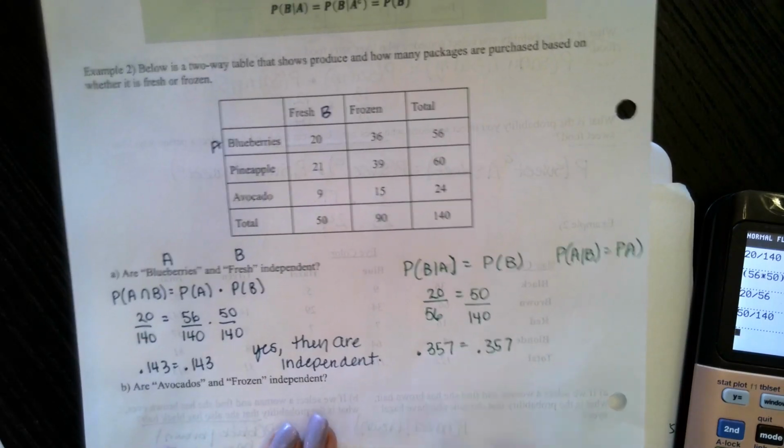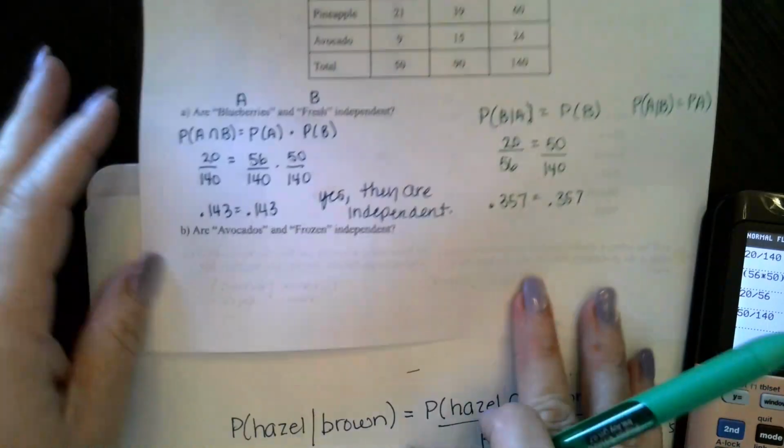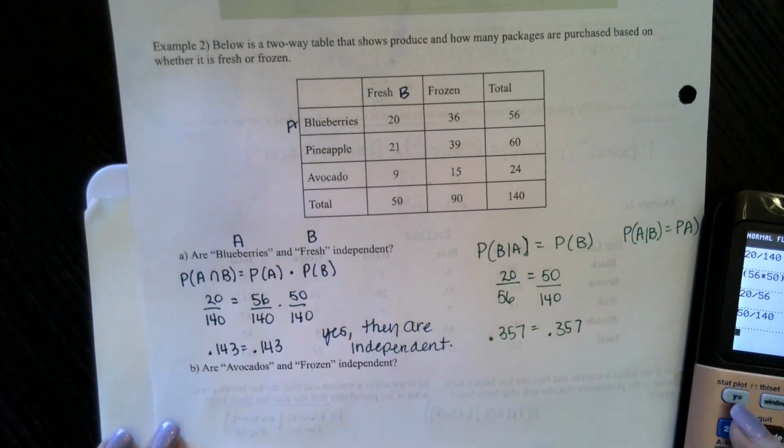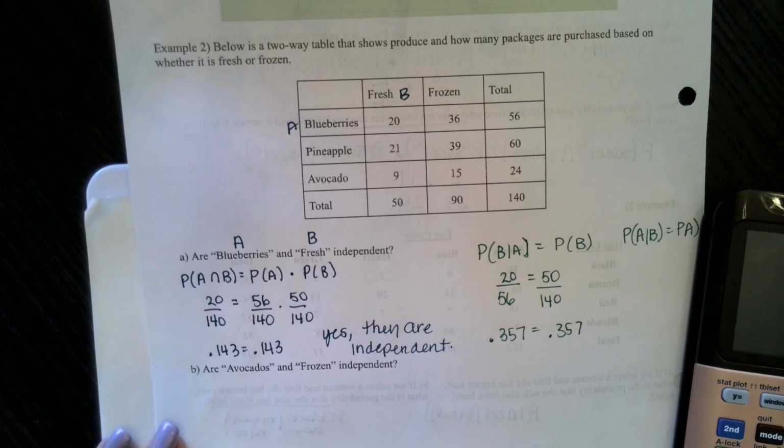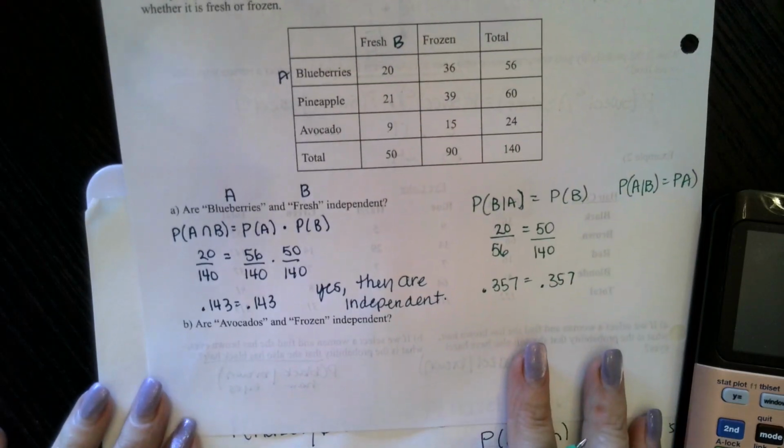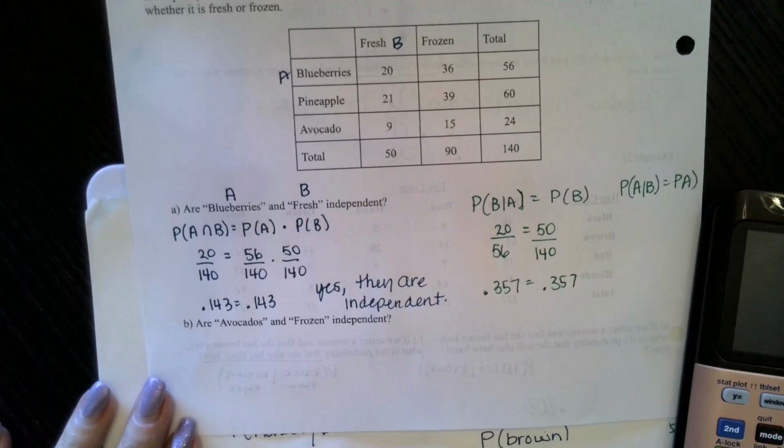Okay, let's do another one. Are avocados and frozen independent? Actually, I'm going to go ahead and pause it and let you try to do this one, and then I'll come back with the answer.